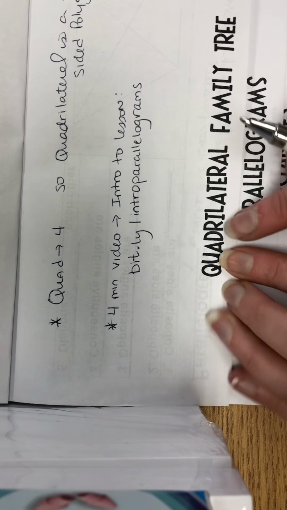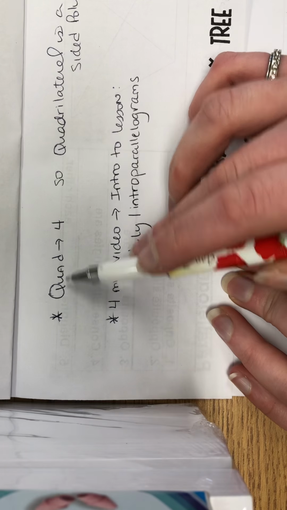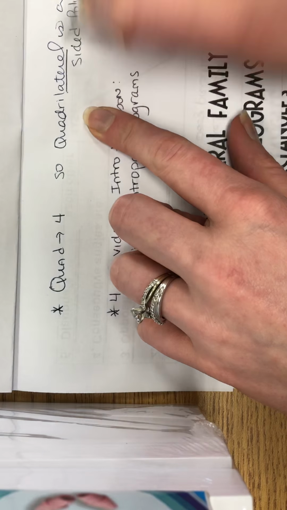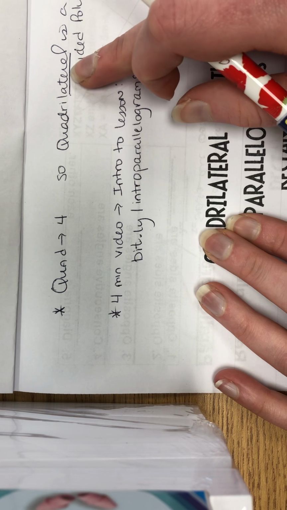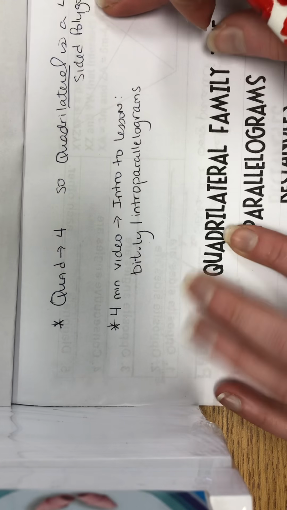So if you open up the first flap, which I know is empty, I want you to write some things. Under the quadrilateral family tree, if you look above, I want you to write down, okay, quad means 4. So quadrilateral, that is still 4, but 4 sides, a 4-sided polygon. So you're going to write that down.